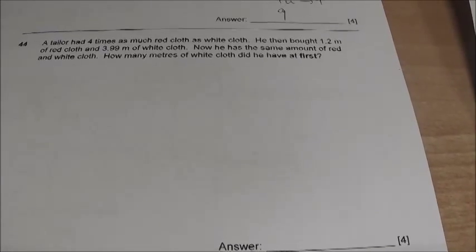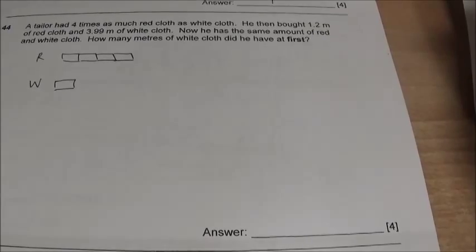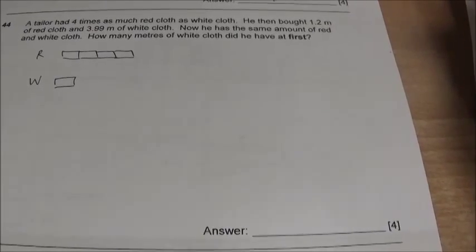Okay, question 44. A tailor had 4 times as much red cloth as white cloth. So first up is red cloth, white cloth. Alright, so 4 times, 1, 2, 3, 4, while white cloth has only 1. Okay, he then bought 1.2 meters of red cloth and 3.99. Now he has the same.